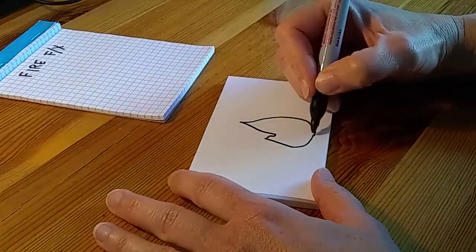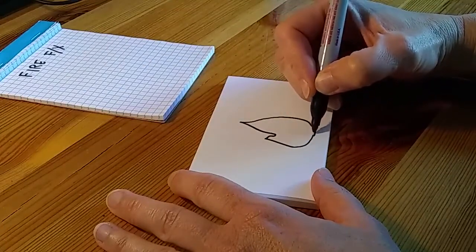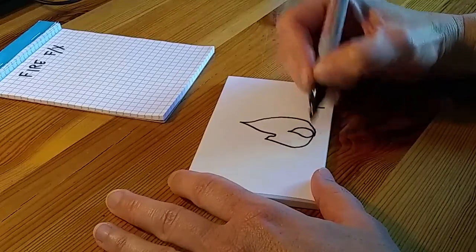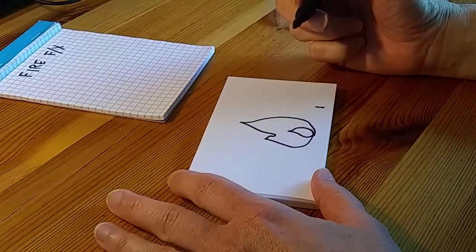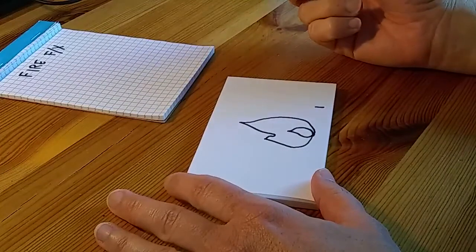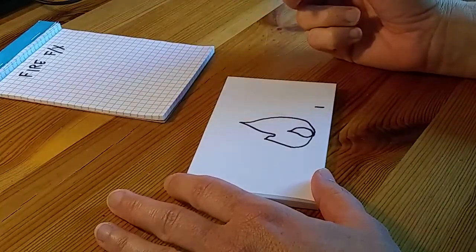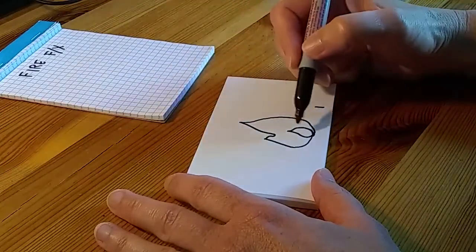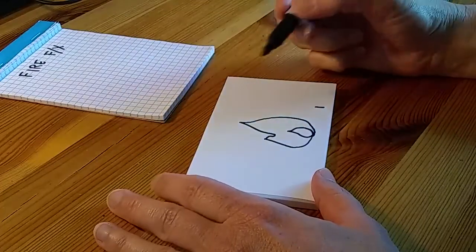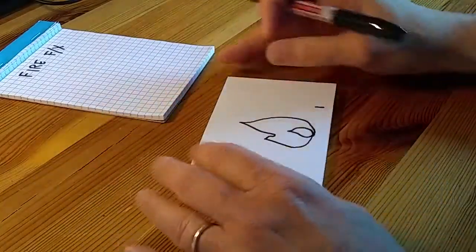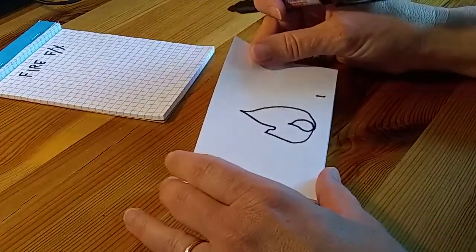And we're going to draw a little part inside, a little part of the flame. That's the blue part that's really super hot. You don't want to touch that. It's the hottest part of the flame. I mean, you shouldn't touch any of the fire, but this is the hottest part of the flame. So be careful with that. But for the drawing, it won't burn at all. So that's drawing number 1.